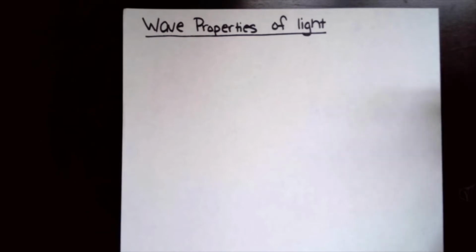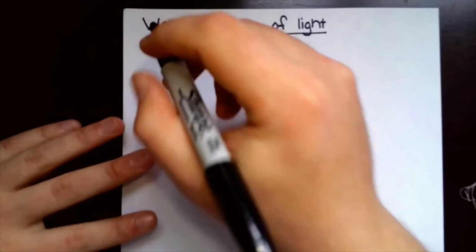So by the time you get something as large as a human being, or anything we can see with the naked eye, we effectively can't notice any of the wave properties. But light, when you get it down really small, can exhibit both properties of waves and of particles. So today I'm going to be talking about the wave properties that it exhibits. First of all, I'm going to define a few terms.